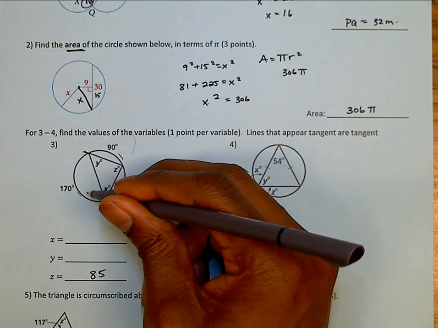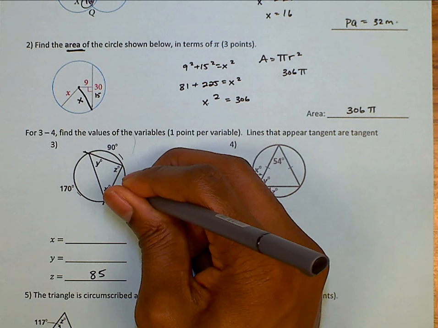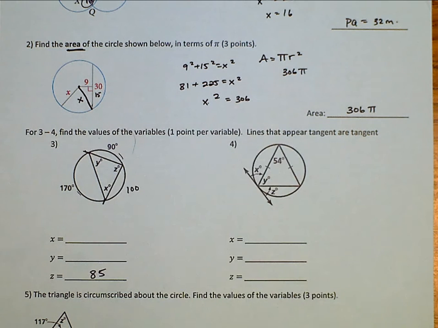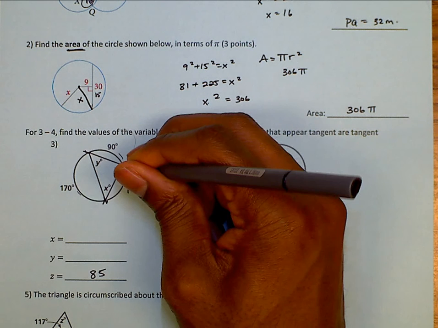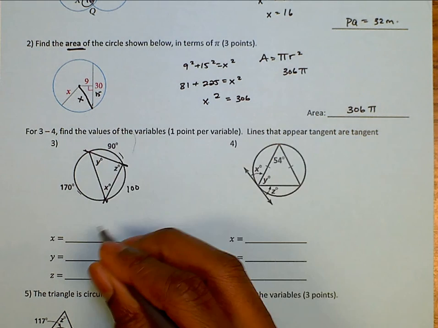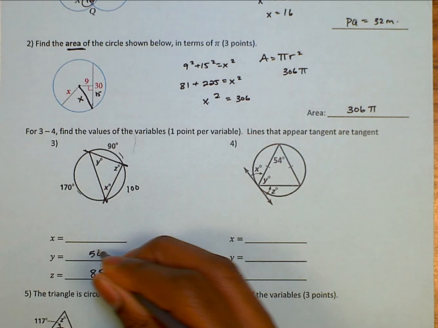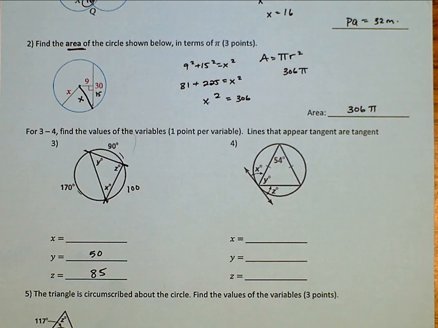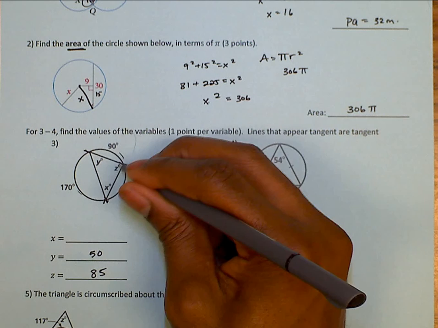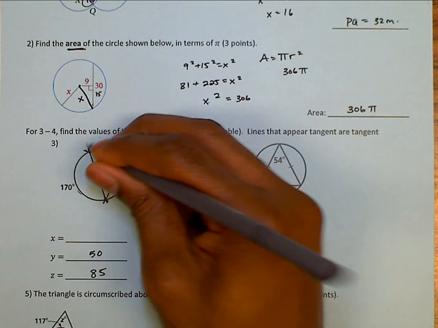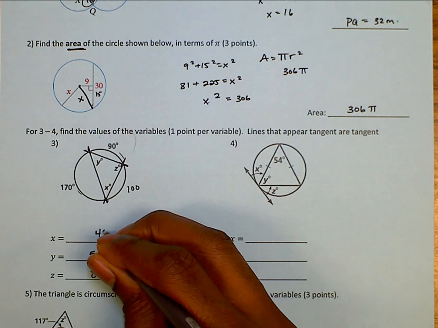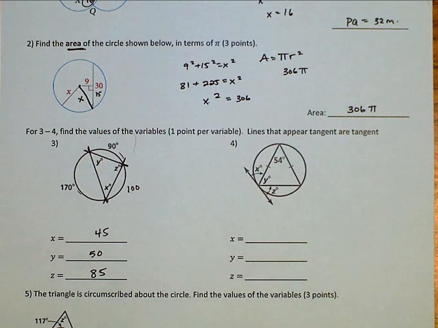So 170 plus 90 is 260. That leaves us with 100 here. Notice that that 100 is inscribed by y. So y should be half of that, 50. We can do some more inscribed angles math there if we wanted to, and see that x inscribes 90, so x is 45. Or because it was a triangle, we could say all three of these angles need to add up to 180, and that is still the case. So that's a way to double check our answers.